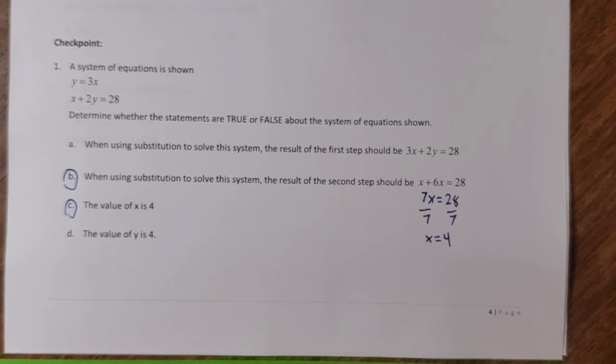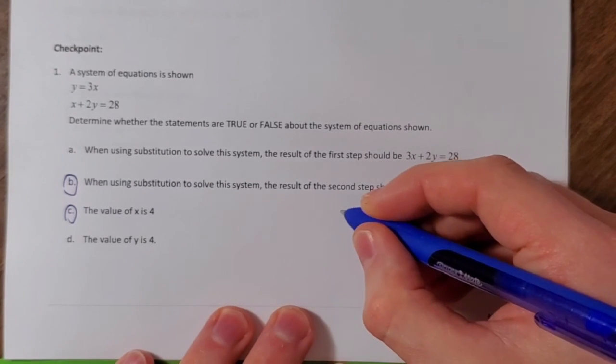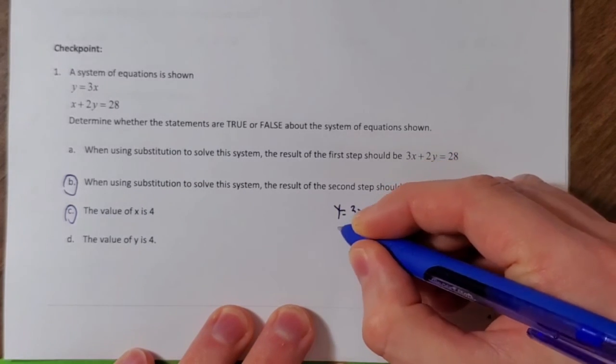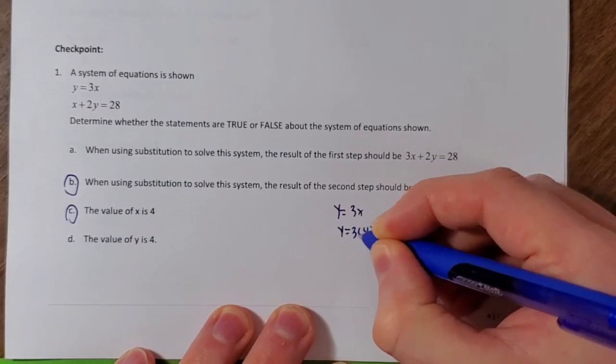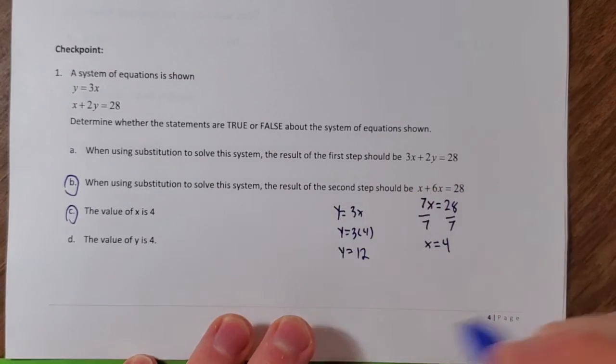Then D says the value of y is 4. Well, we know y is equal to 3x. So y is equal to 3 times 4, giving us y is equal to 12. So that's not true for letter D.